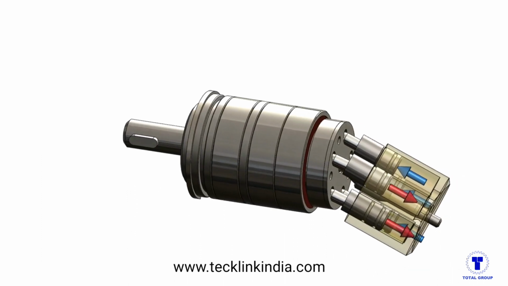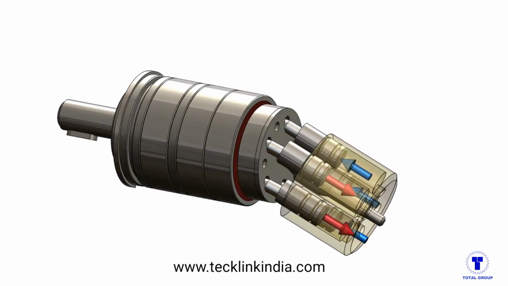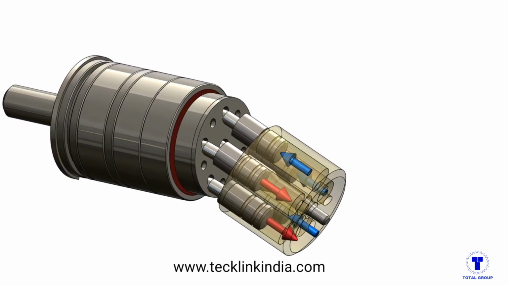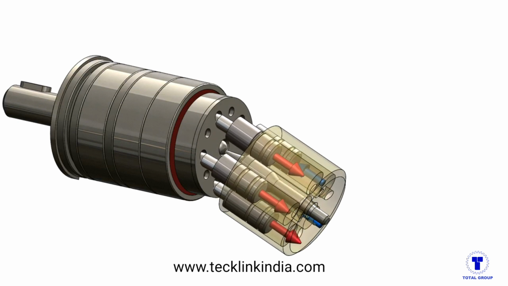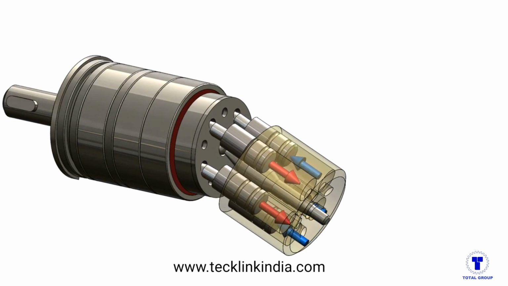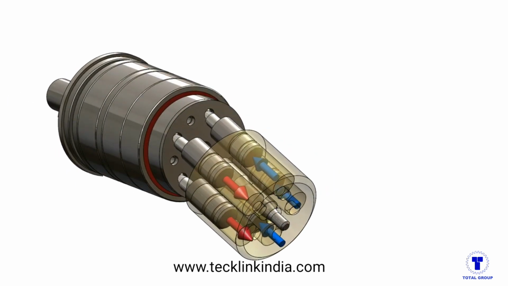As the drive shaft rotates, the cylinder block is caused to rotate by the pistons. The pistons move up and down within the cylinder block bores. The length of stroke is dependent on the angle of the bent axis. Fluid is fed to the low pressure side, then, as the pistons move, delivered into the high pressure port.